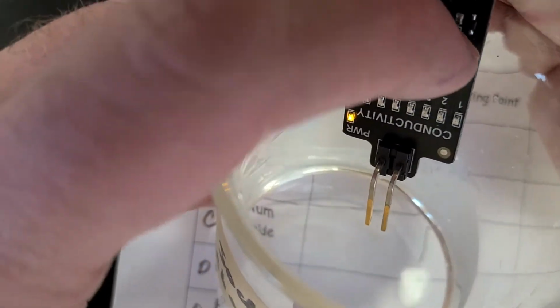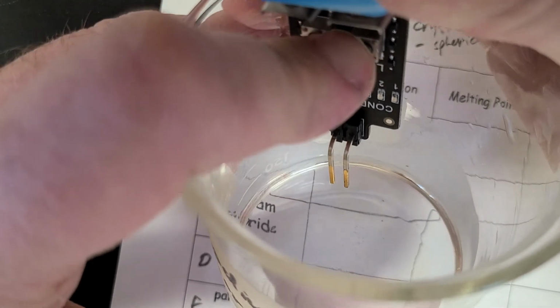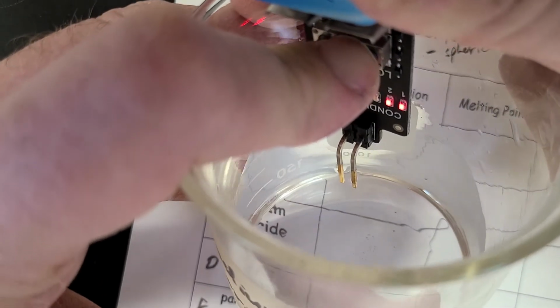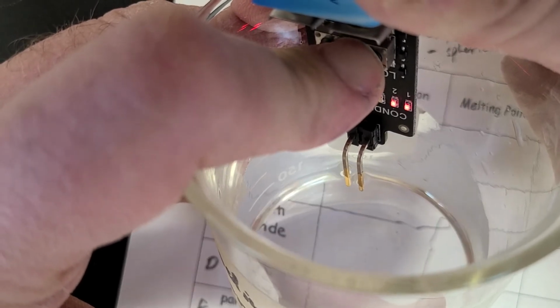Okay, so hopefully we can see that one light there. There we go. I've got to orient my hand here. All right. Oh, we got two lights. So we can definitely say that's conductive.